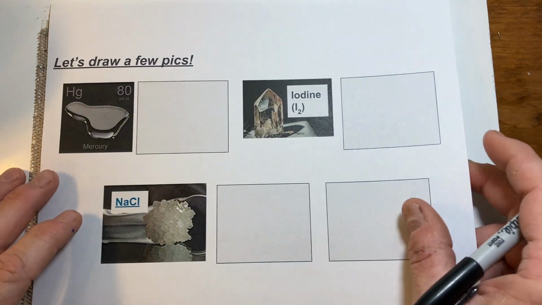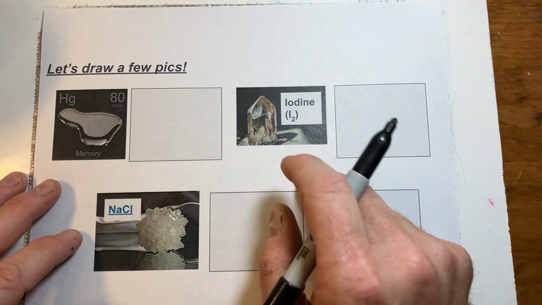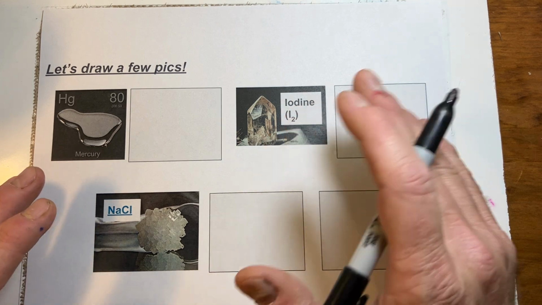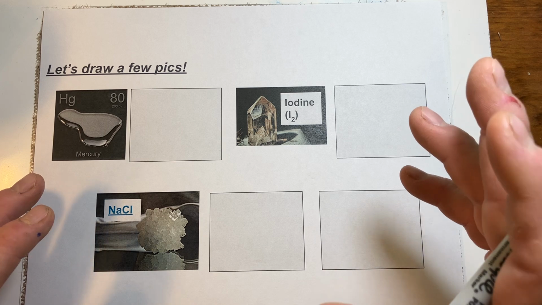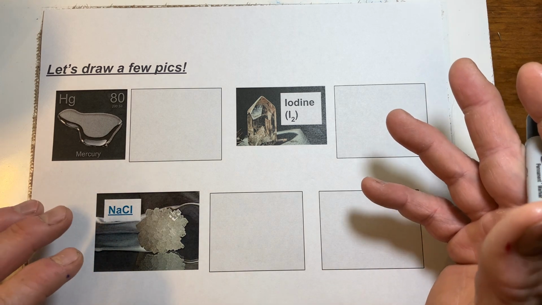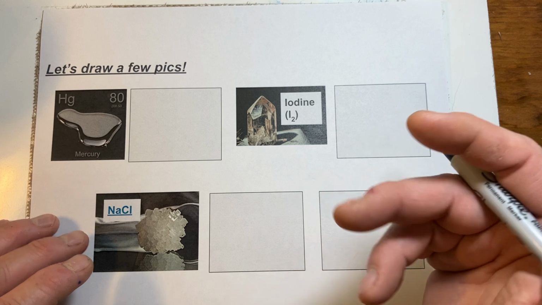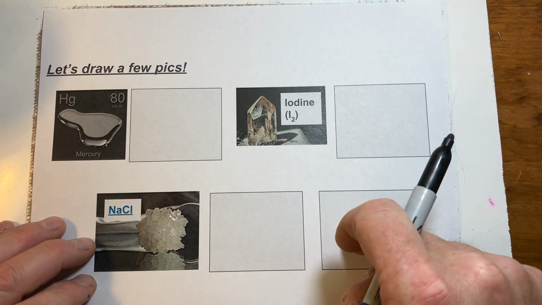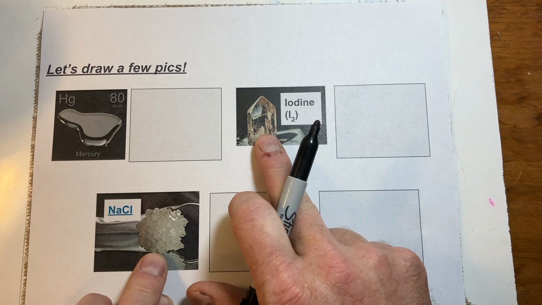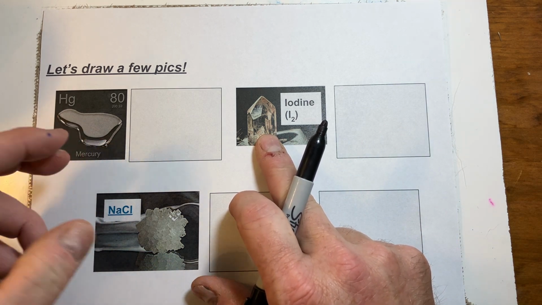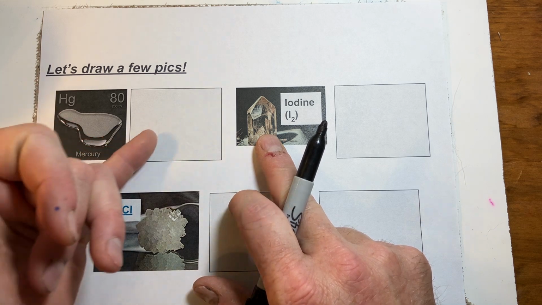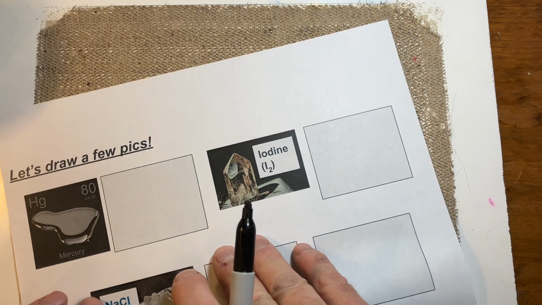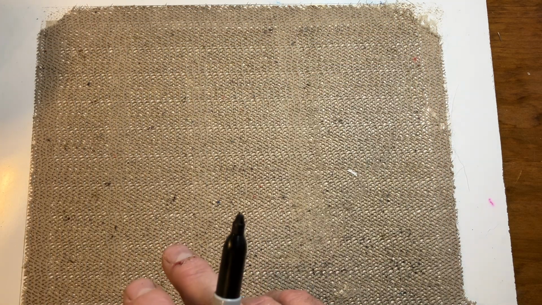I think what I'm going to do, for sake of time, I want you to bring this page to class, and we'll fill it in class, just showing some examples of either the macro scale picture we have for salt, NaCl, and the microscale picture. There's the macro scale. This is iodine crystals. This is mercury, quicksilver liquid. We can show what it would look like at the microscale level. So we'll do that in class. So bring that page not annotated.